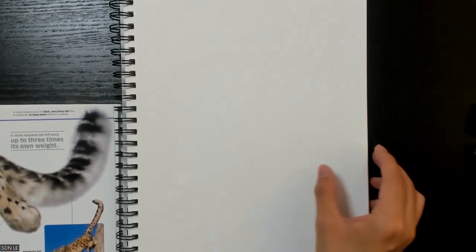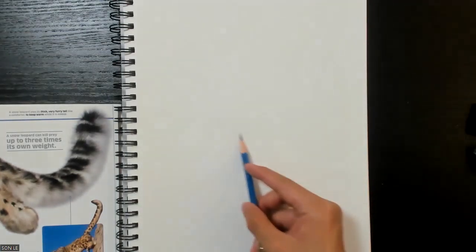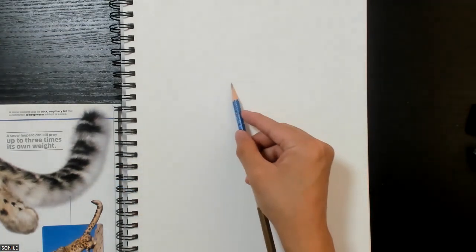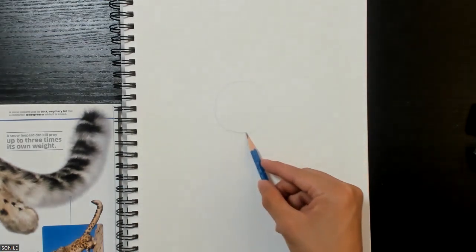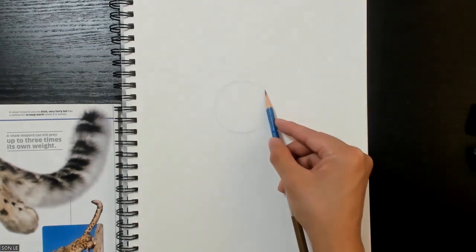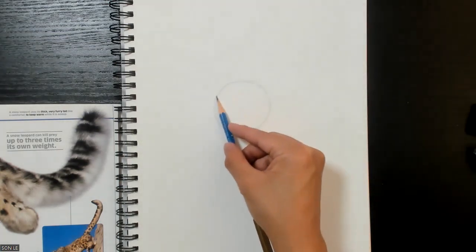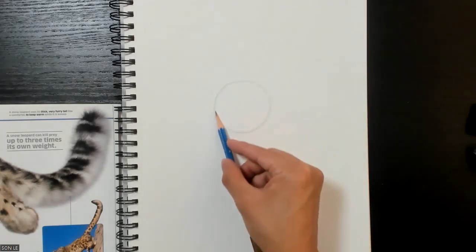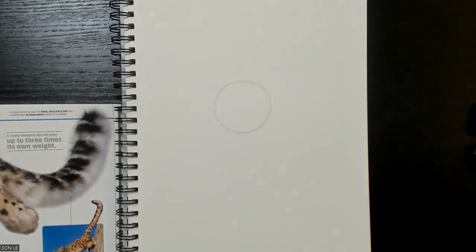So we're gonna go ahead and start the sketch with our 2B pencil. We're gonna draw a circle. The circle is about 1/3 of the width of our sketching page. Try to make the sketch round. The rounder the better.